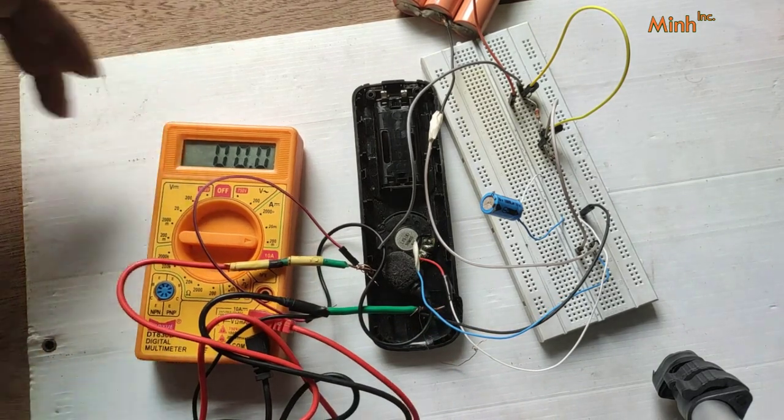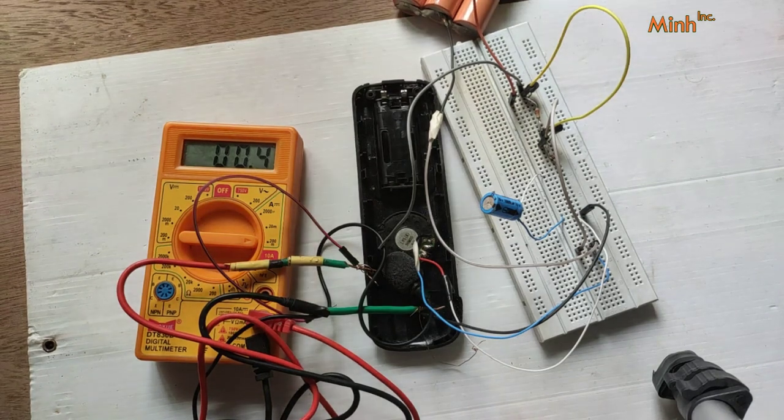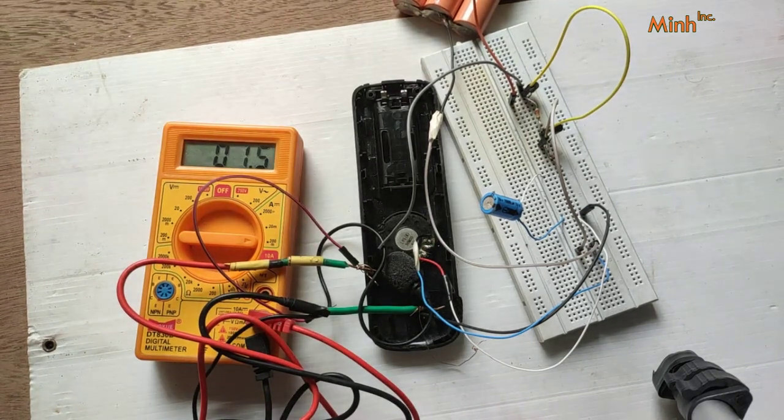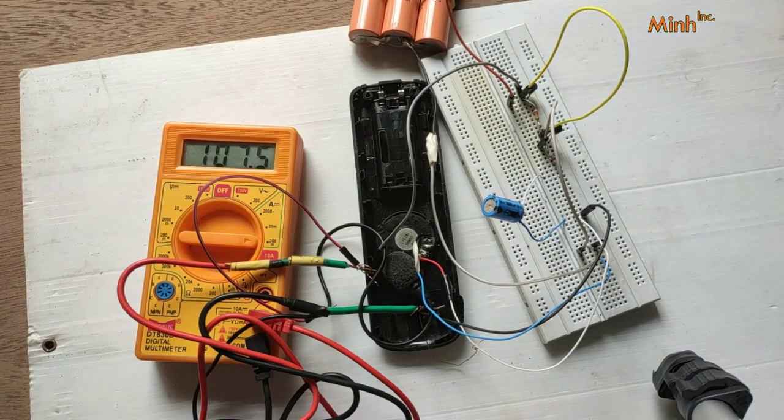Now the capacitor is charging. Okay, around 130 milliampere current we can see. Then it started discharging and IC is decreasing. At one moment the transistor circuit will be cut off. So the capacitor is charging again.